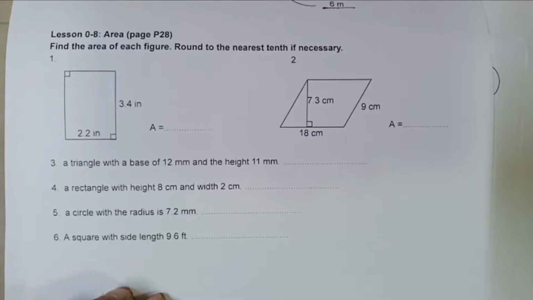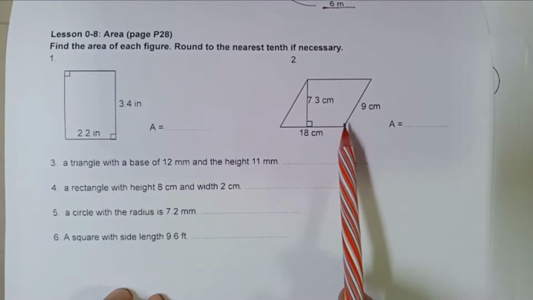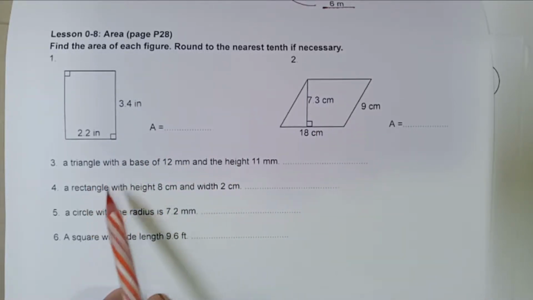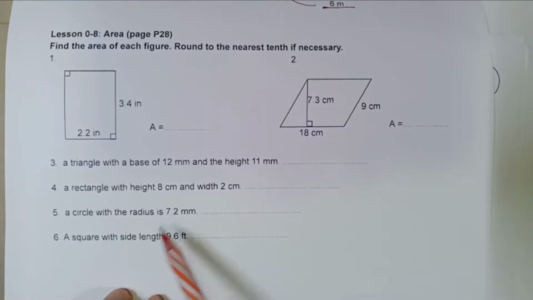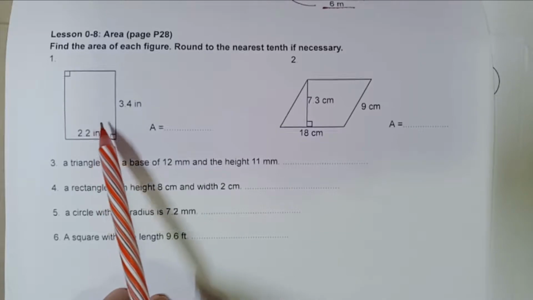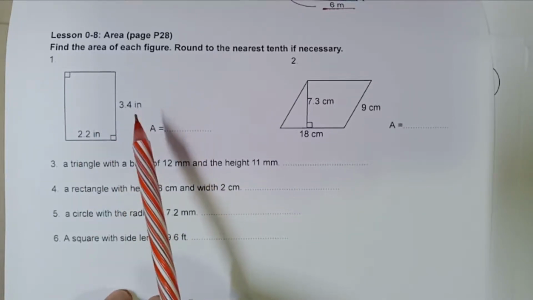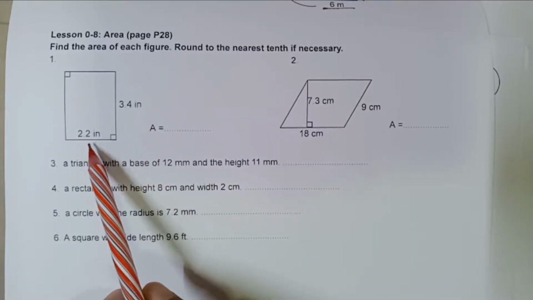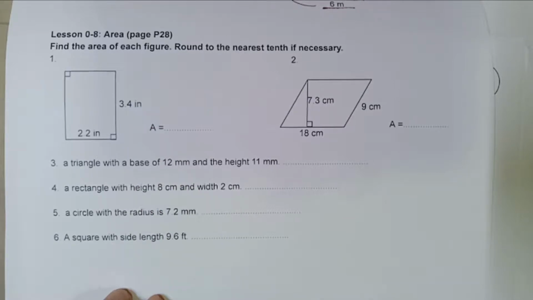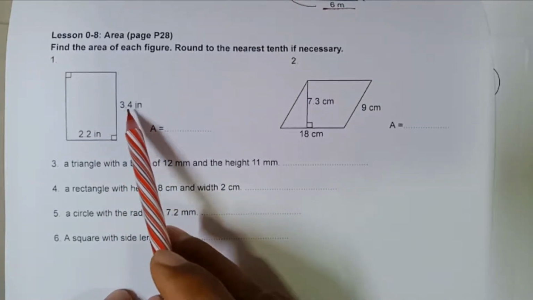Lesson 0-8 area. Looking at the figure, you have area of rectangle, area of parallelogram, area of triangle, rectangle, circle, and square. So let's work on all of this part first. Now, area of rectangle is the length times the width, or either way, width times the length. So you have 2.2 multiplied by 3.4.